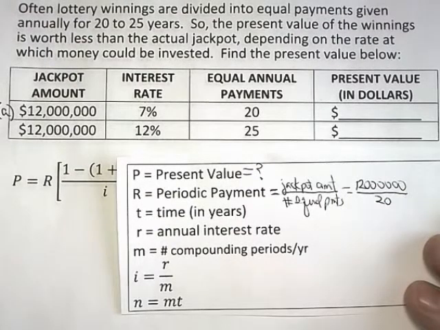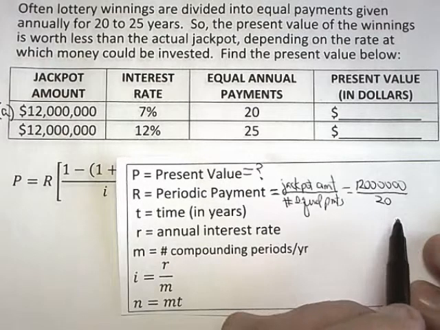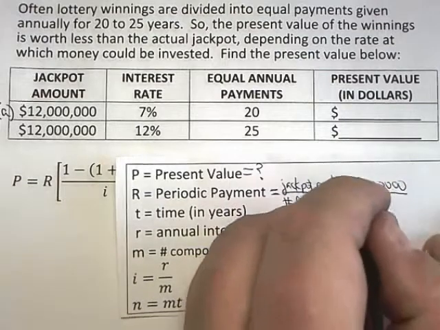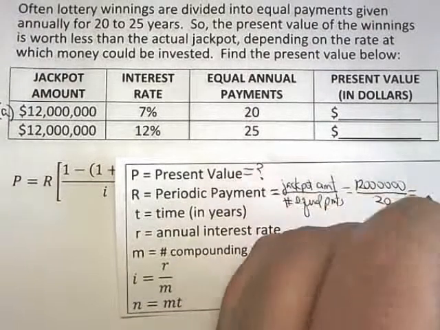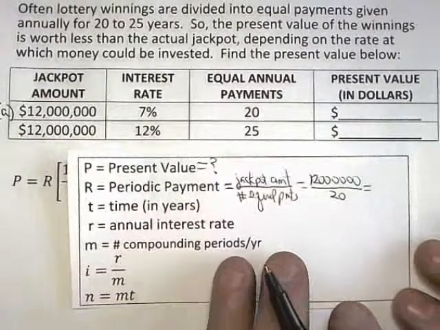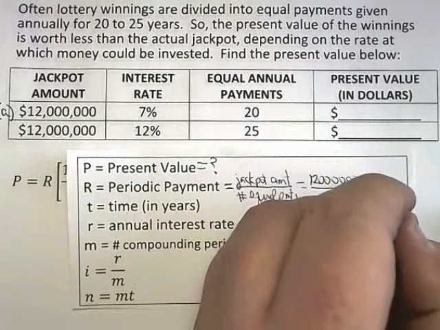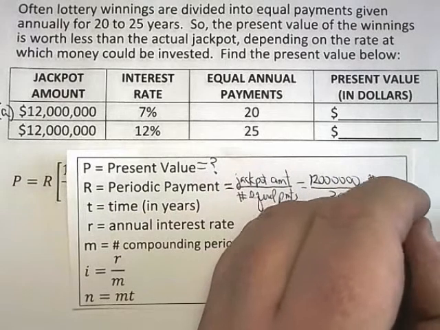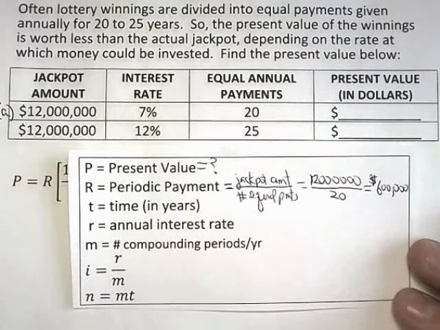So here they didn't exactly tell you the periodic payment, but they told you how to calculate the periodic payment. Now on your calculator you can do that pretty easily and figure out that that comes out to be $600,000. So as it turns out, the periodic payment is $600,000.